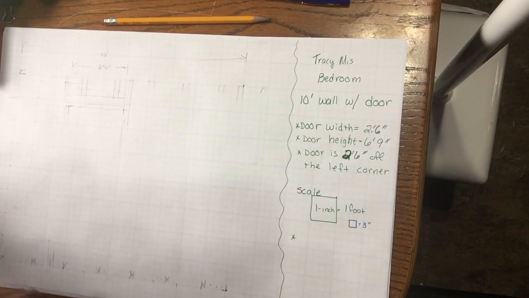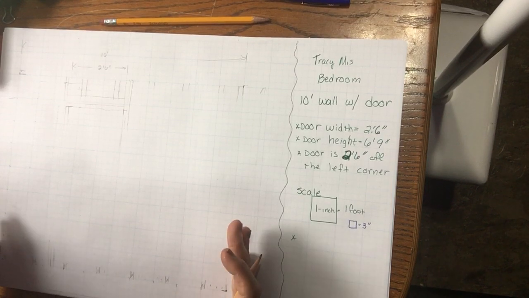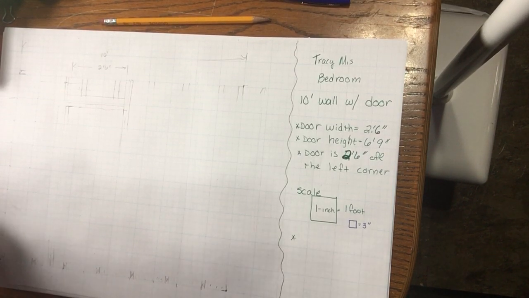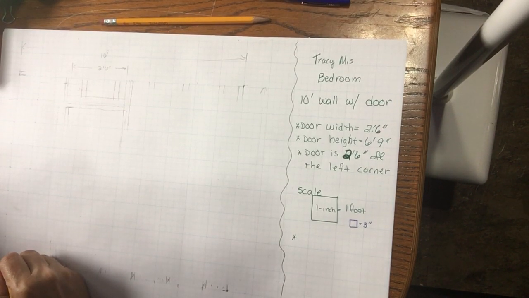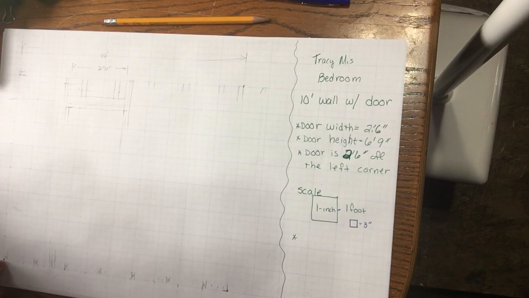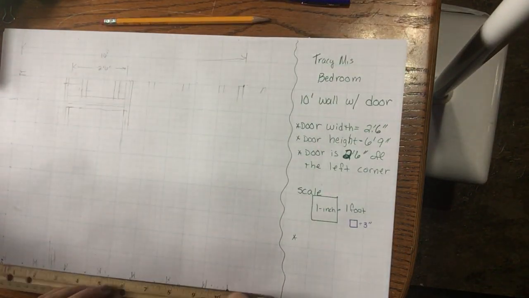I'm going to go ahead and proceed. So we have a 10-foot wall. Now I'm going to start in this corner, in the left-hand corner. So that's going to be 0. This is 1, 2, 3, 4, 5, 6, 7, 8, 9, 10. So there is my 10 feet. So 0 all the way to 10. Then I'm going to go ahead and make that line.